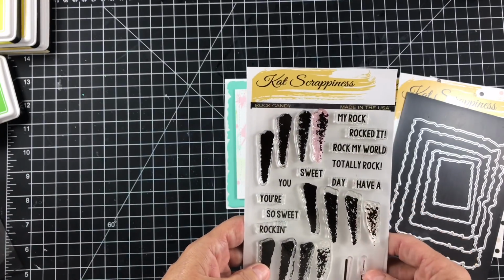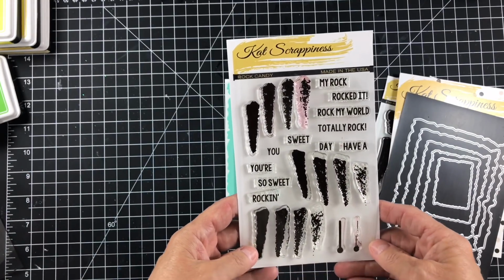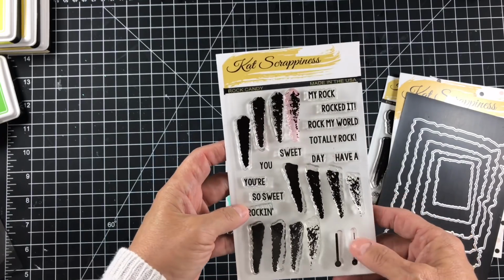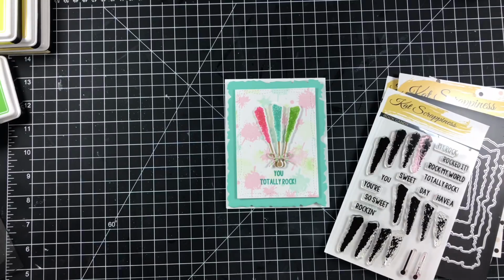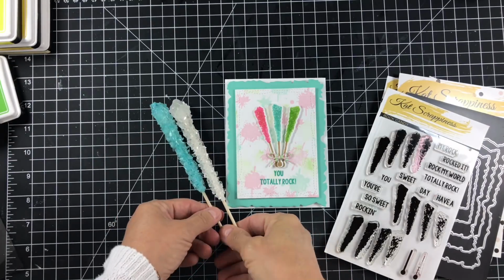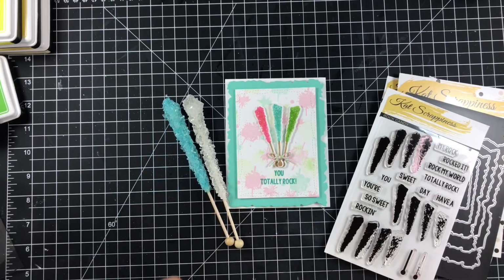I think they look wonderful together. And then, of course, I used the star of the show, which is the rock candy set. I did use all three of those, so each one of those rock candies represents one of the stamps that you're seeing there. And here's the actual rock candy. Doesn't this look awesome, guys? This was such a fun project.